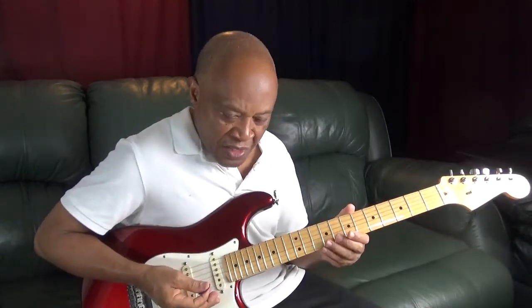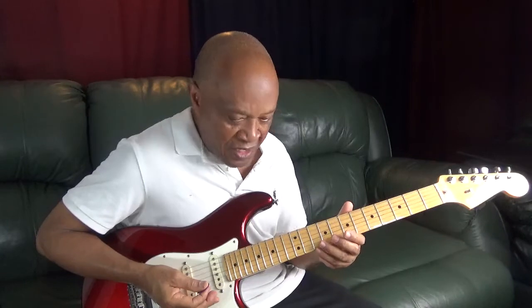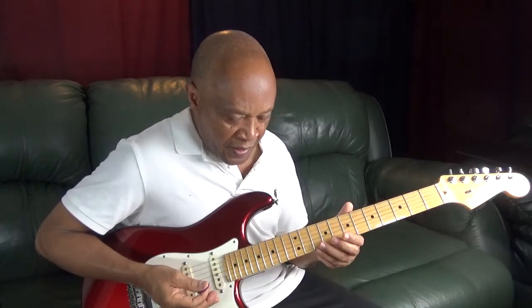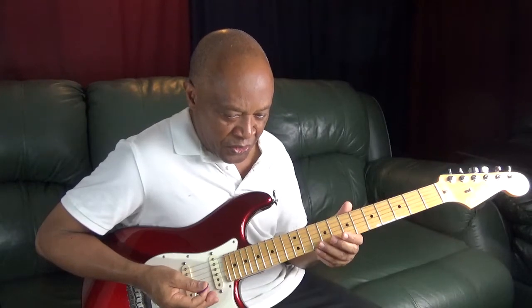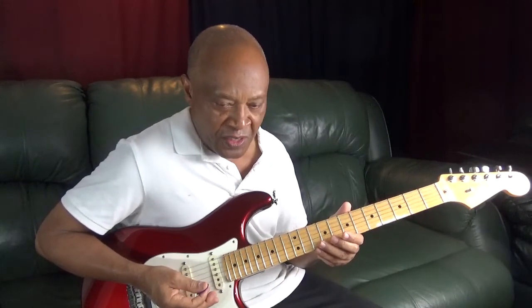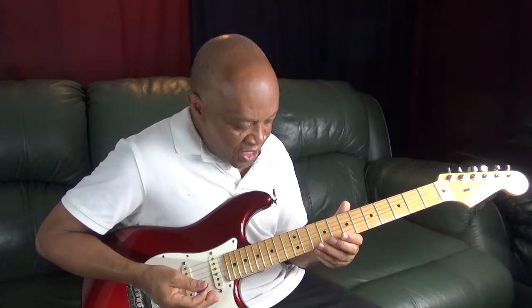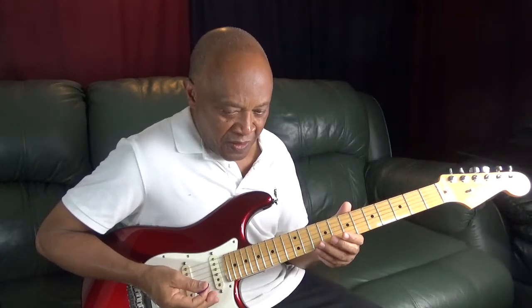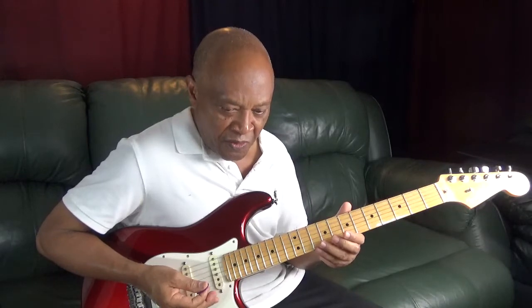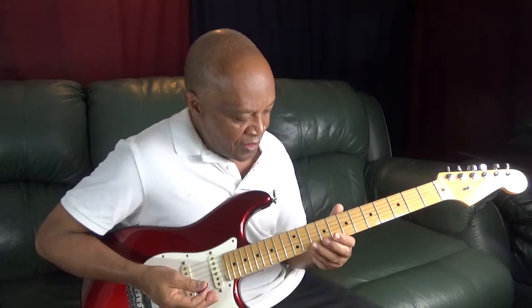If you count the notes on the G major scale, the D in this case will be the fifth note of the G major scale.